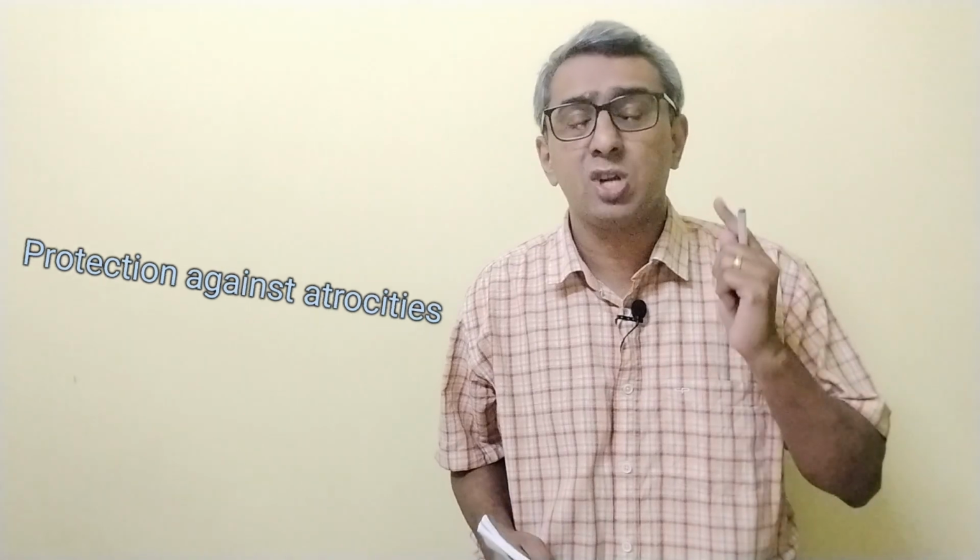The objectives of this act are, first, protection against atrocities. This act aims to protect SCs and STs from various forms of atrocities, including physical violence, social ostracism, and economic exploitation. Second is deterrence. By prescribing stringent punishments for perpetrators, the act seeks to deter potential offenders. The third is empowerment. It aims to empower SCs and STs by ensuring their rights are recognized and upheld, fostering a sense of security and equality.